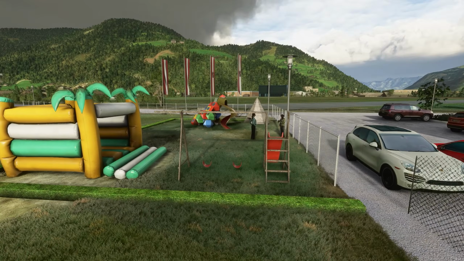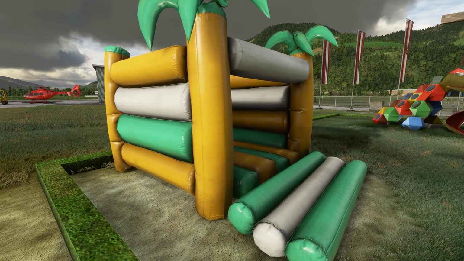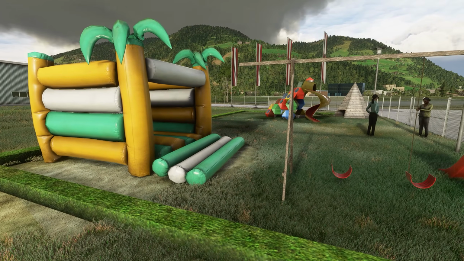Got this lovely kids play area with this bouncy castle, and that bouncy castle is so well textured. It's just bringing back childhood memories of being on a bouncy castle.